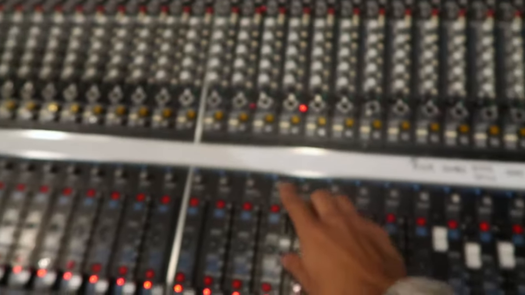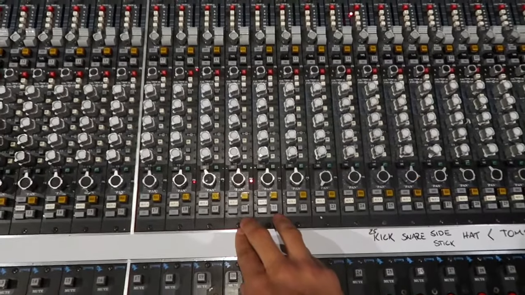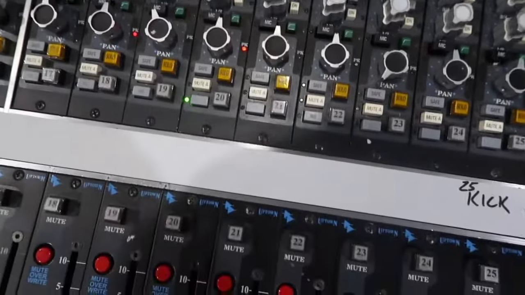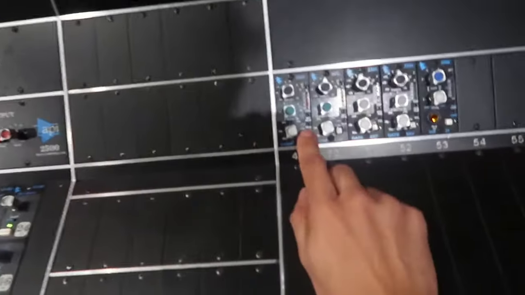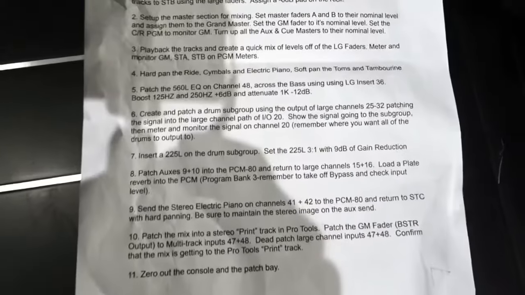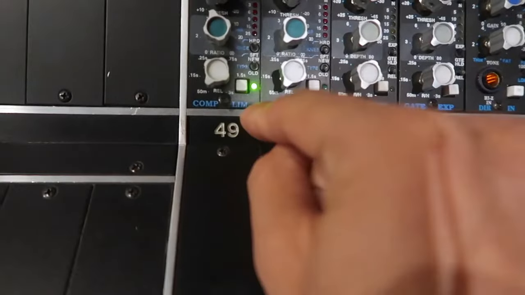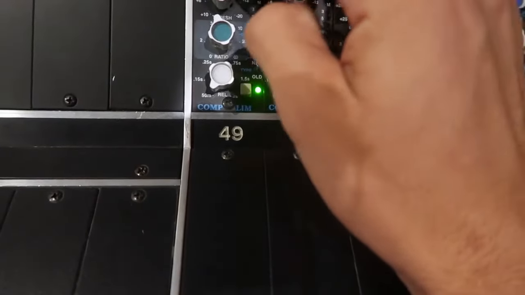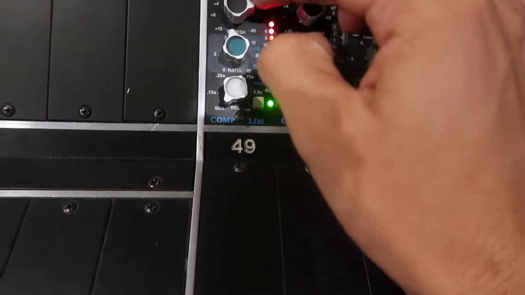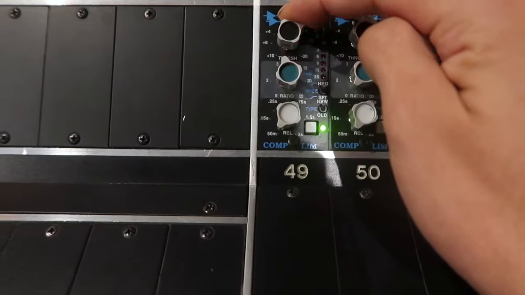So now we go over to our channel 20 and we press insert on channel 20. Go over to 49 where we inserted our compressor, turn on that compressor, set our ratio according to the instructions: 3-to-1 ratio with 9 dB of gain reduction. So with 9 dB of gain reduction, just turn this until we see 9.